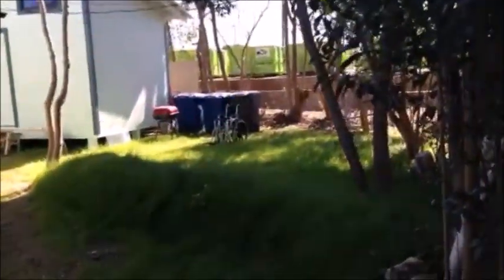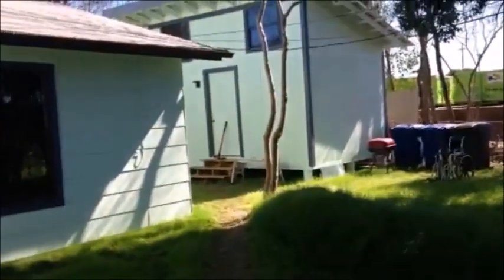Now this part over here was the addition, and in the addition, because it's daylight, you cannot see what's hanging in it, but we'll do a nighttime vid. We're going to go around back now. This is going around the back of the house, so we're going around the back to the backyard. Okay, so here we go. There's a dumpster company that backs up to the yard.